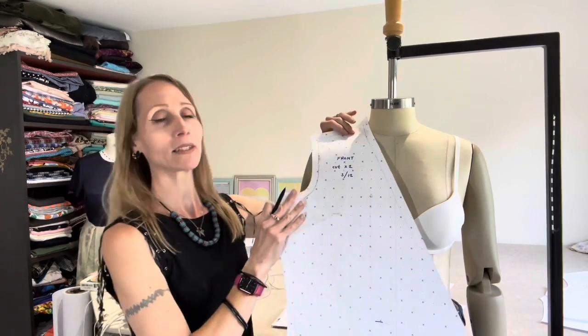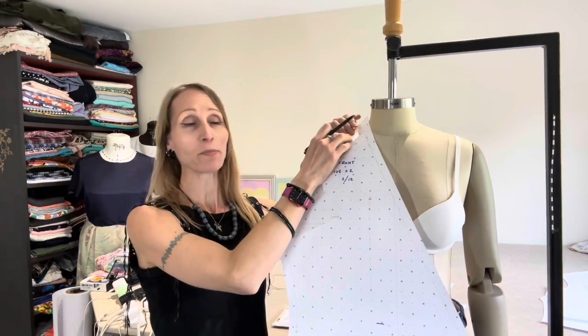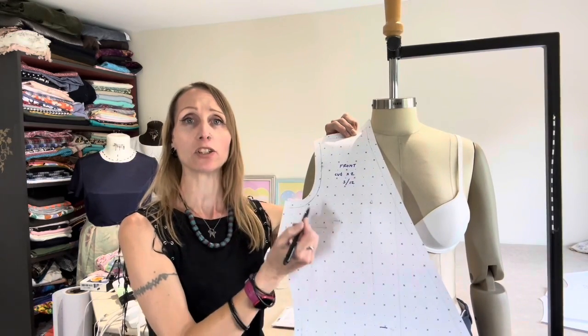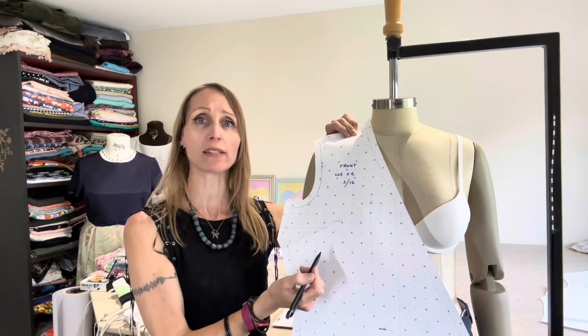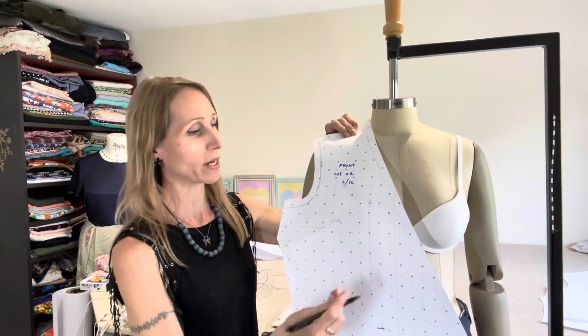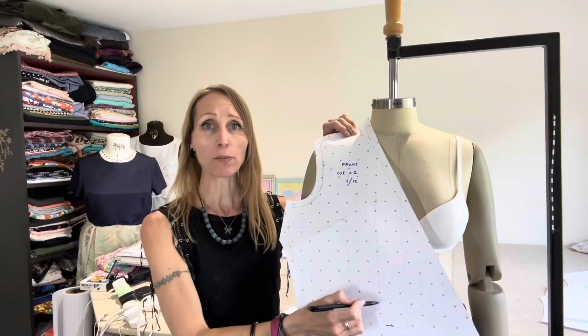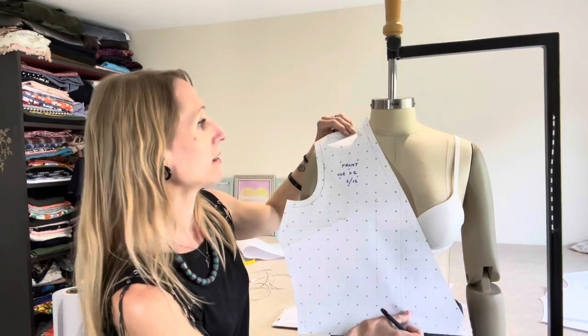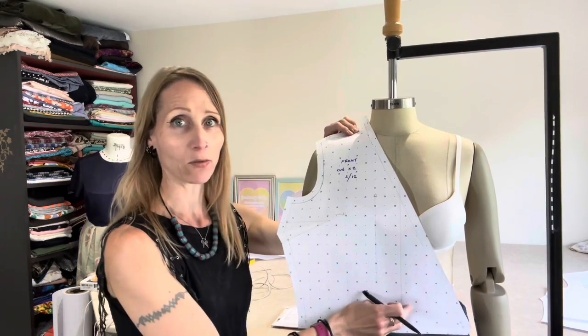You will be holding the shoulder seam at your shoulder point and then mark in your own bust point. So that will be basically the fullest point of your bust. You should have a center front marking on your pattern as well, so you can double check that that also is in the right place.